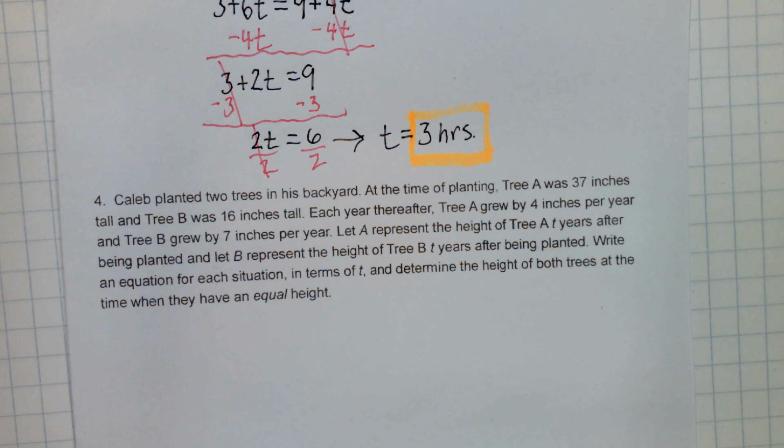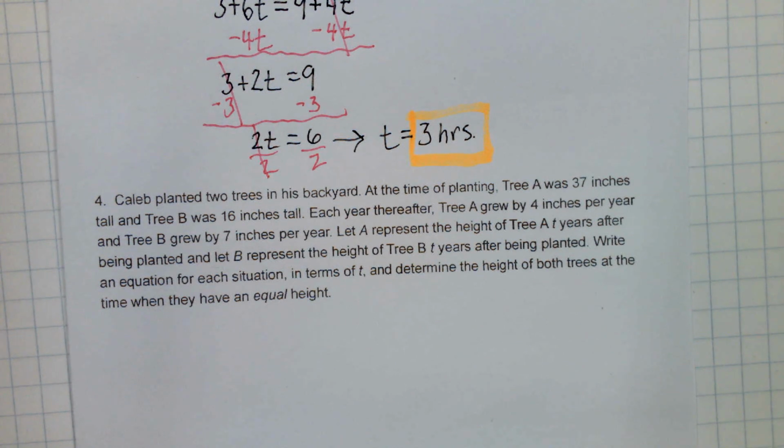Caleb planted 2 trees in his backyard. At the time of planting, tree A was 37 inches tall and tree B was 16 inches tall. Each year thereafter, tree A grew by 4 inches per year and tree B grew by 7 inches per year. Okay, those are some rates. Got to keep that in mind.